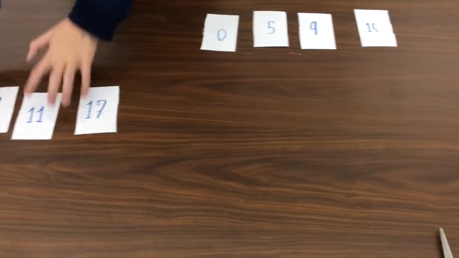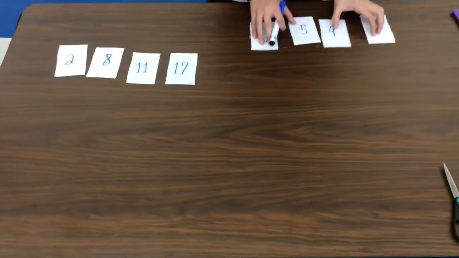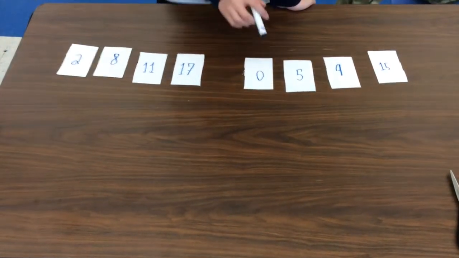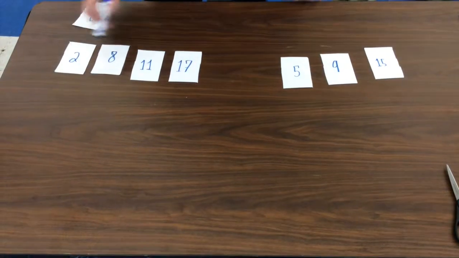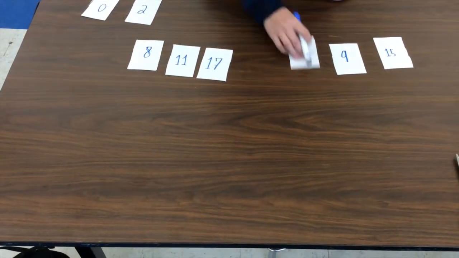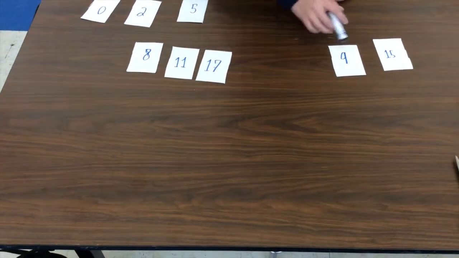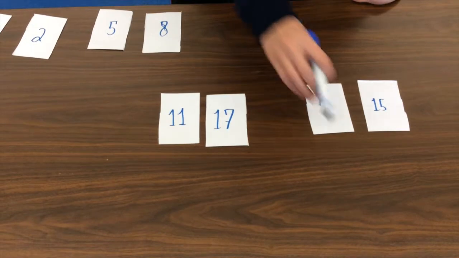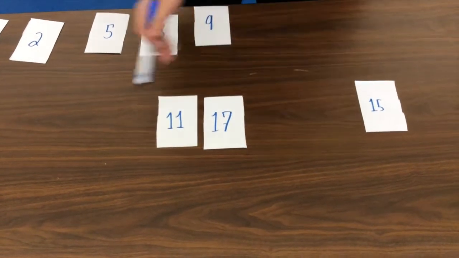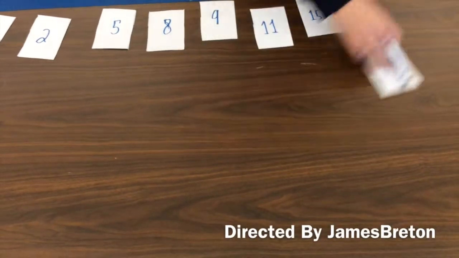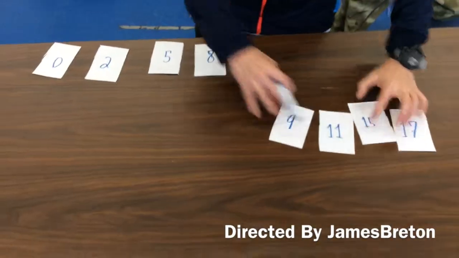Now, since we have two sorted halves, we're going to merge these together and do the same. Is 2 greater than 0? Yes, it is. Is 2 greater than 5? No, it isn't. Is 8 greater than 5? Yes, it is. Is 8 greater than 9? No, it isn't. Is 11 greater than 9? Yes, it is. Is 11 greater than 15? No, it isn't. Is 17 greater than 15? Yes, it is. Now, we have a sorted list.